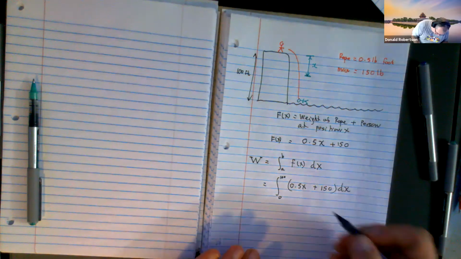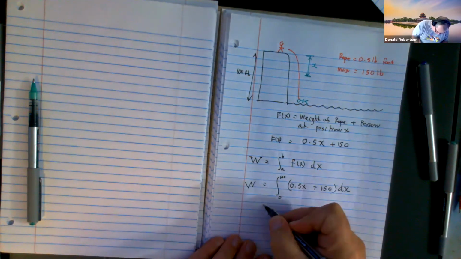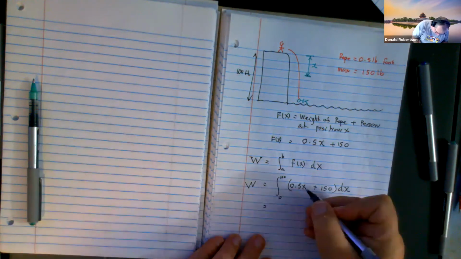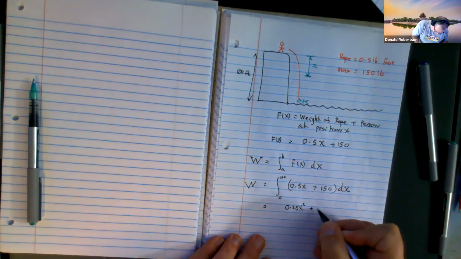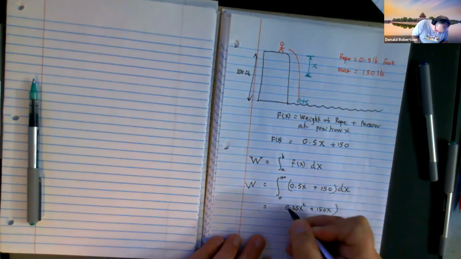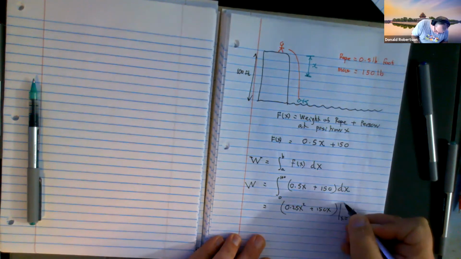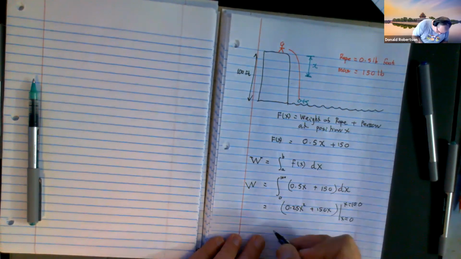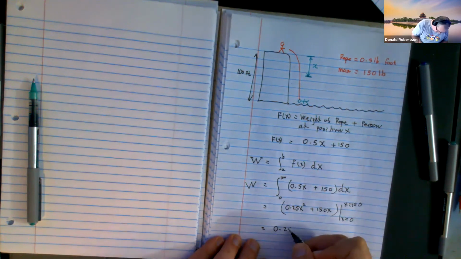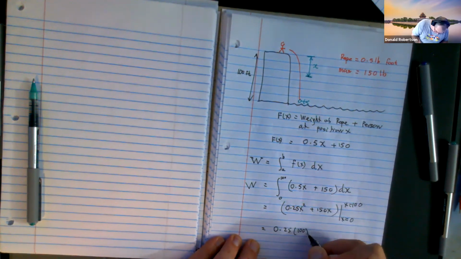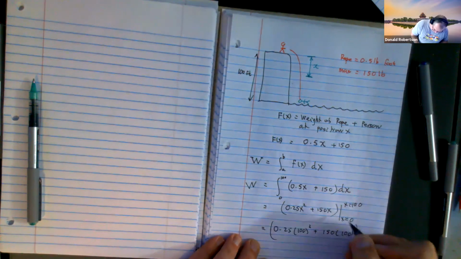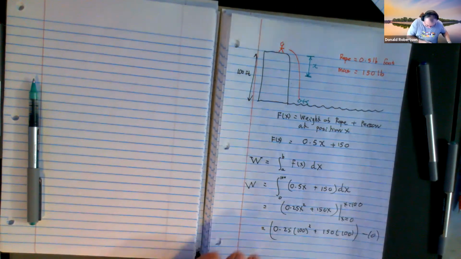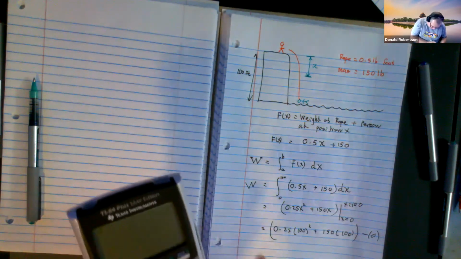Now, once you've got this set up, it really isn't a problem. It's just, you know, power rule. Add 1 to the power, divide by the new power, gets you that. Stick in an x for that guy. Do it at 0. Do it at 100. 0.25 times 100 squared plus 150 times 100. And take away a whole load of nothings. And then I'll just go calculate and hope I didn't turn in too silly.